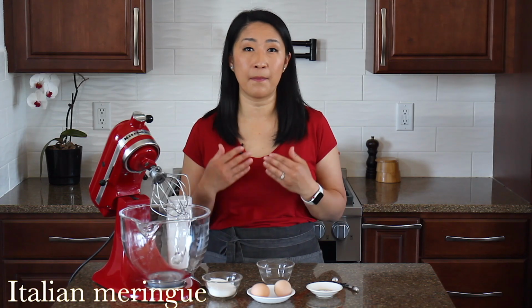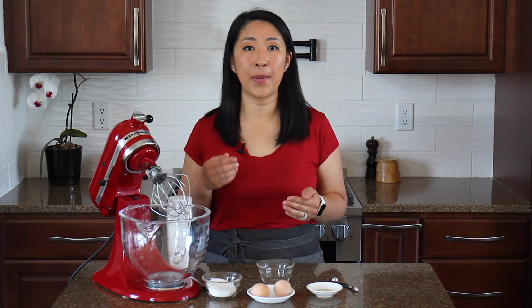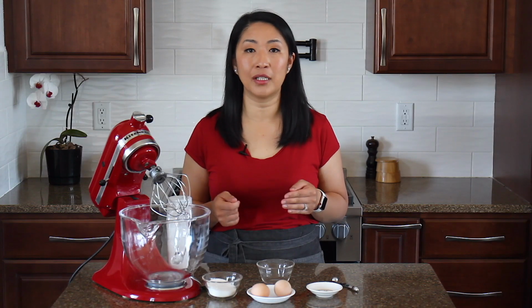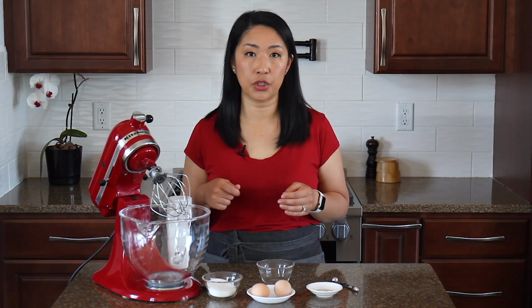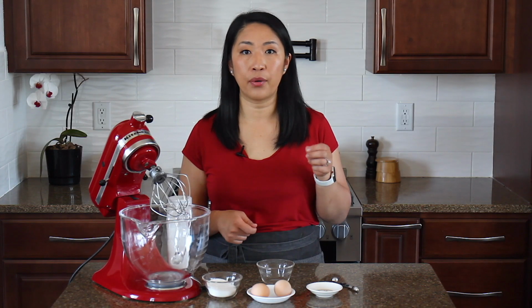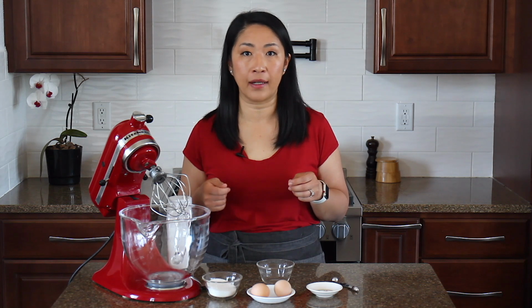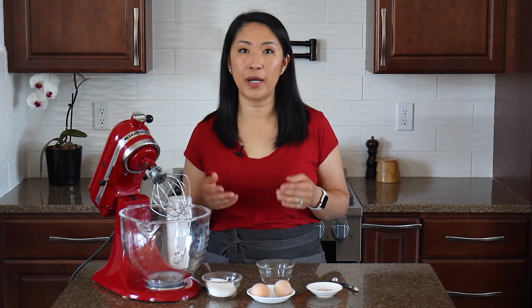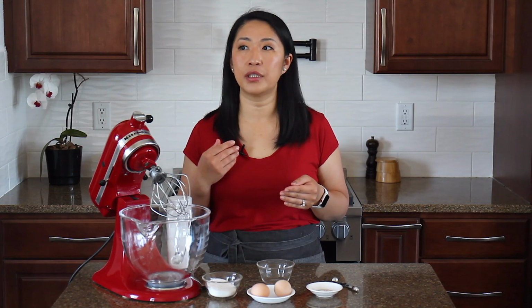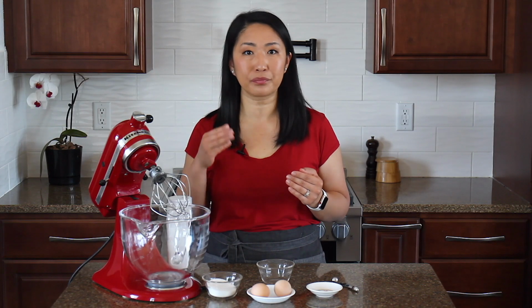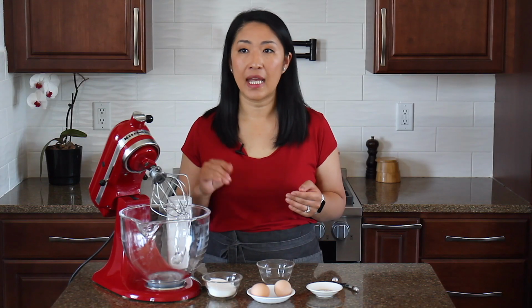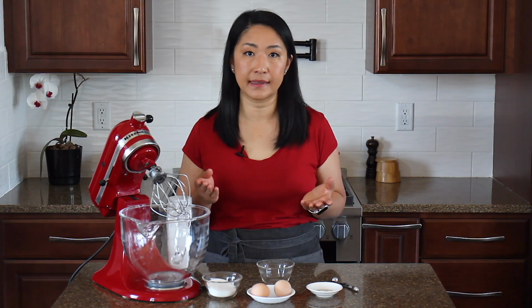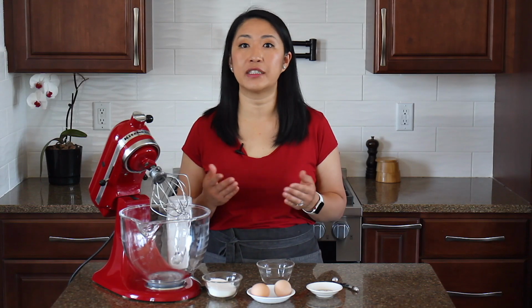Another method to making meringue is Italian meringue. Italian meringue is the most stable meringue, but it's the most complicated because we cook sugar syrup on the stovetop and pour it slowly into the whipping egg whites. Because it's cooked meringue, it's very stable and works beautifully for topping pies and also great for macarons. And the last method is French method.